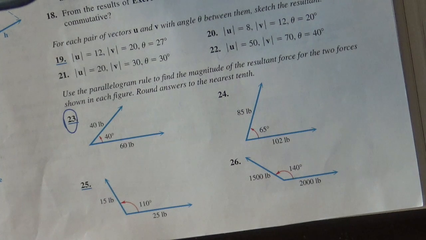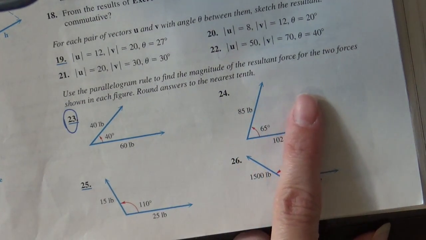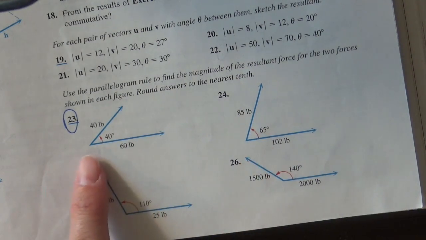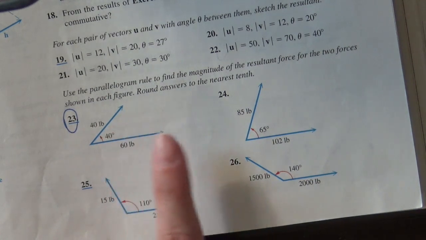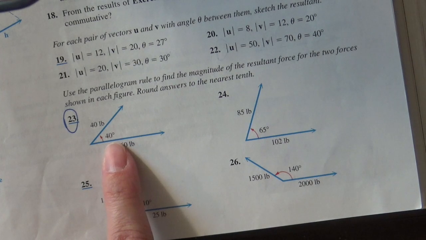Okay, we're going to do number 23 together. It says, use the parallelogram rule to find the magnitude of the resultant force for the two forces shown in each figure. Round to the nearest tenth. So you've got a vector with magnitude 40 pounds and a vector with magnitude 60 pounds. And the angle formed is 40 degrees.